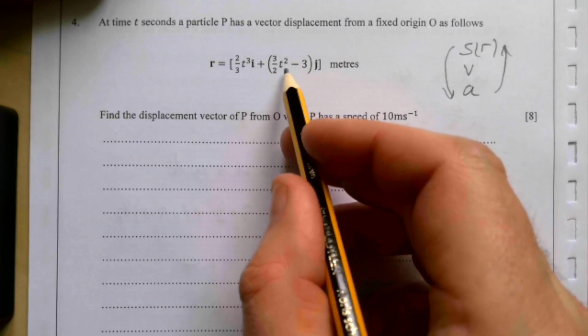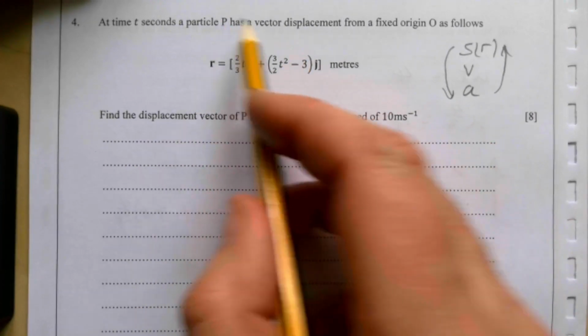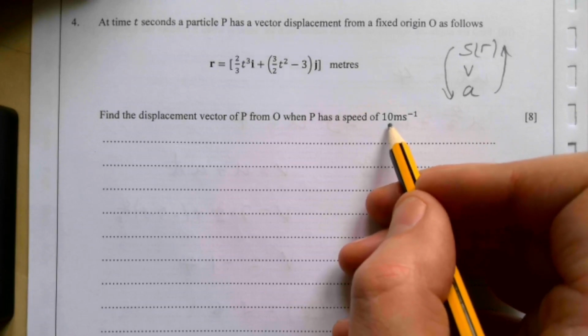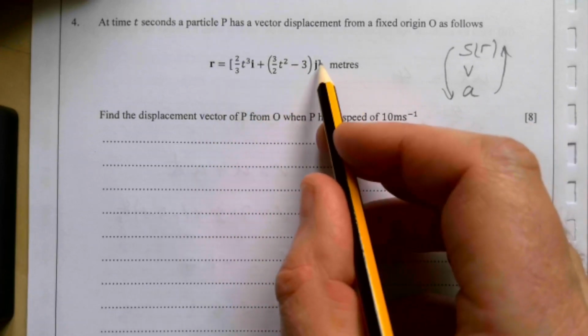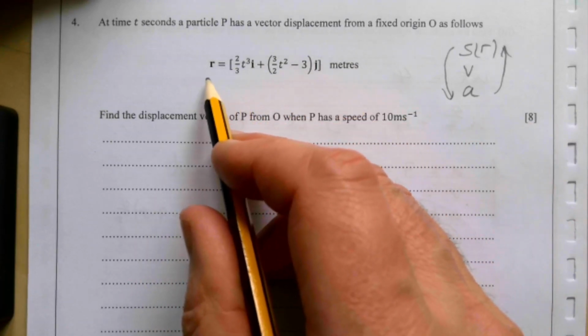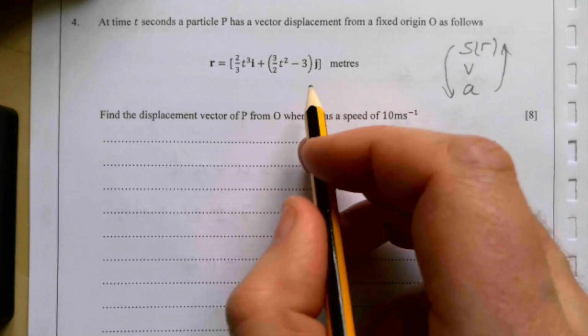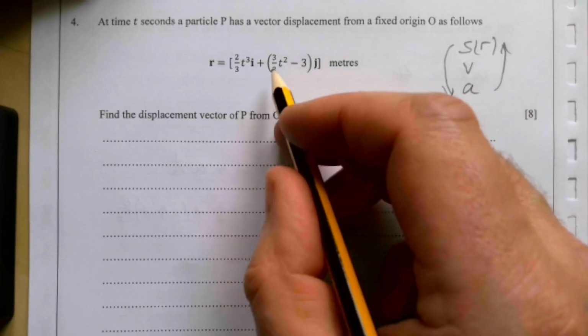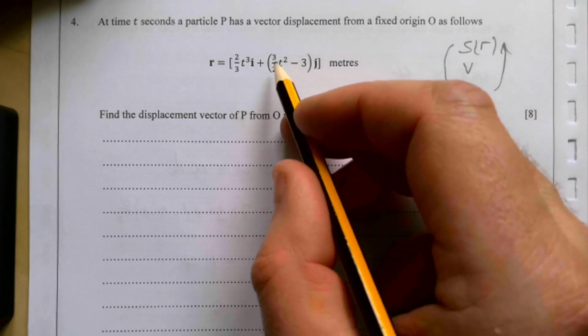So this is our displacement vector of P from O, which is what's given here, when it has a speed of 10. So what we're going to have to do here is differentiate this and set it equal to 10 to work out our speed. Remember, speed isn't a vector, so we're going to have to use a bit of Pythagoras to work that out. Once we get our value for t, we'll substitute it in here.